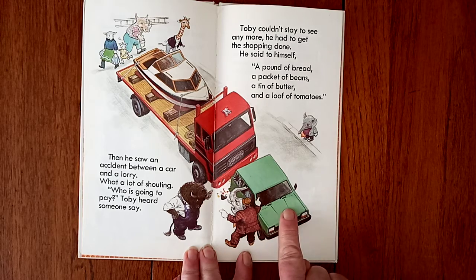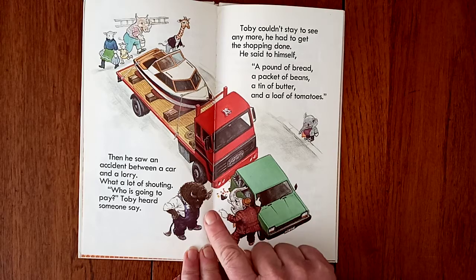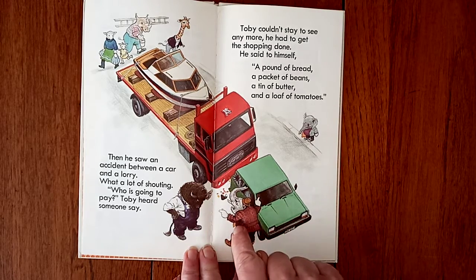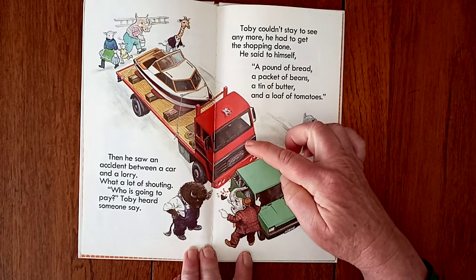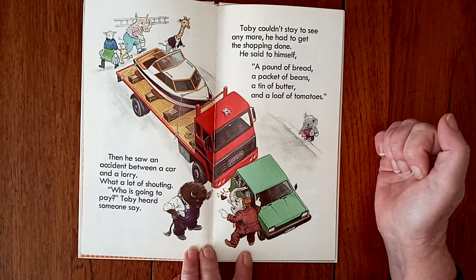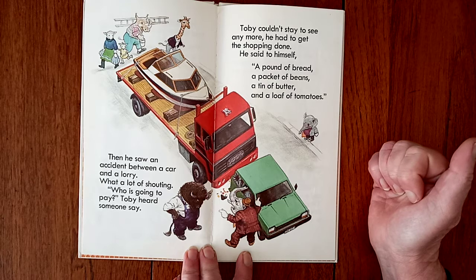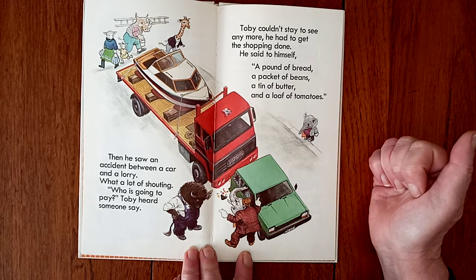All right, so here is another elephant. He was driving the car, I think. And this is the truck driver. This looks like a buffalo. And they're shouting at each other. Maybe he stopped suddenly, but it looks like the truck has driven into the back of the car. So we're not sure whose fault it is, but they're shouting at each other as to who is going to pay and fix the cars.